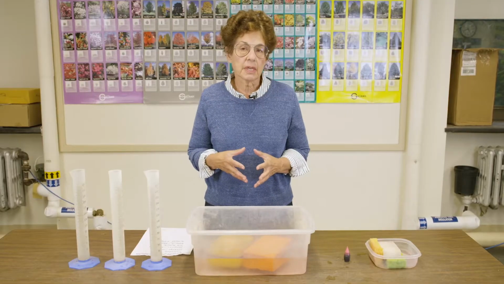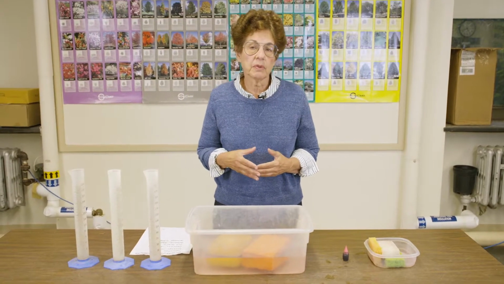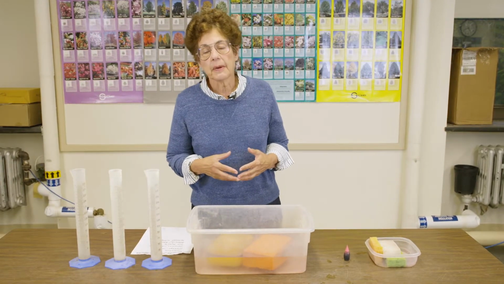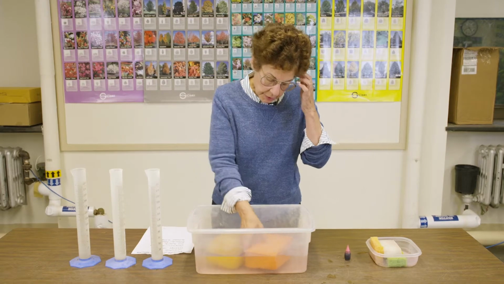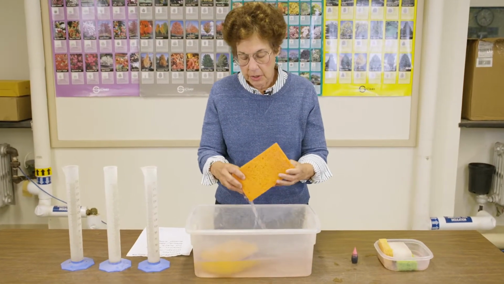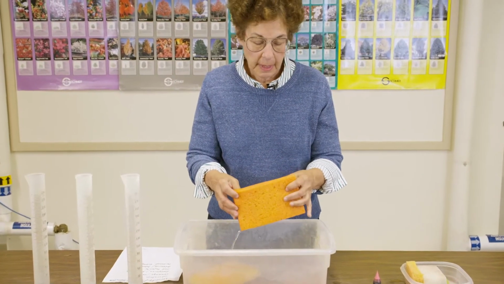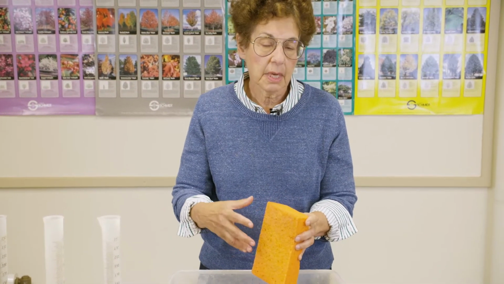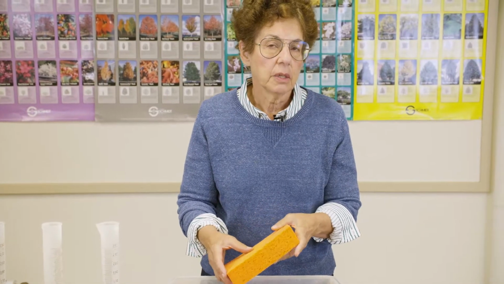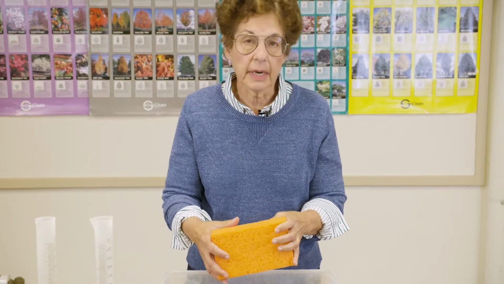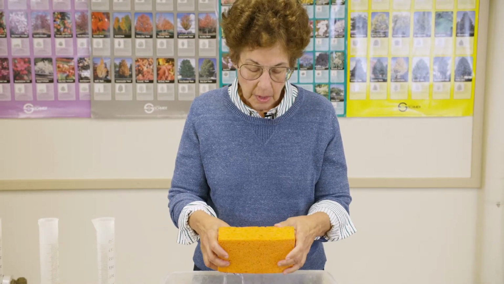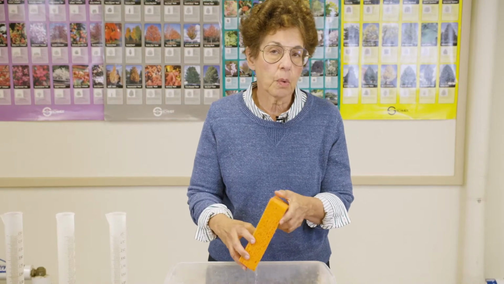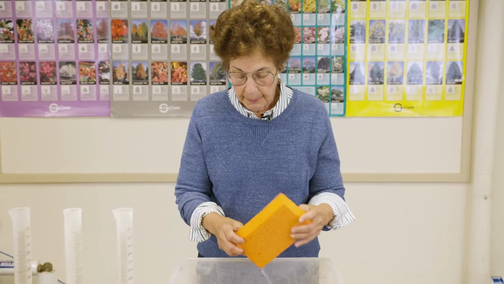And so this demonstration is aimed at showing you how water moves in different textures of soil, using sponges as proxies for soil. As you can see, this kitchen sponge has pore space, it has solids, it has air, which is a good proxy for soil, which is about 50% solid, 25% water, and 25% air in an idealized situation. So we can use these sponges with different pore sizes to tell us how water moves in soils.